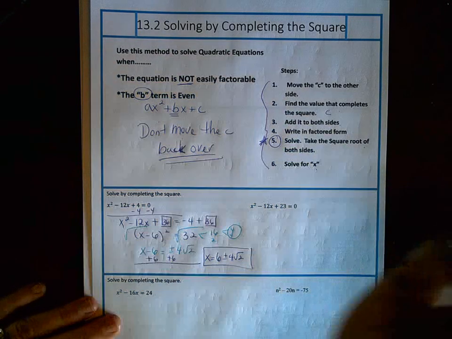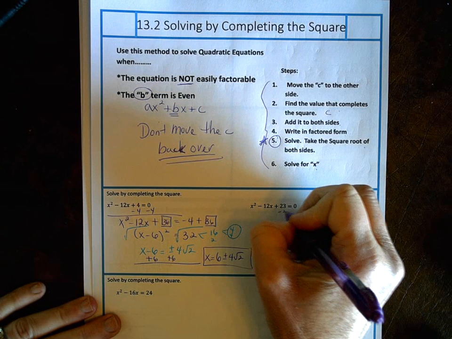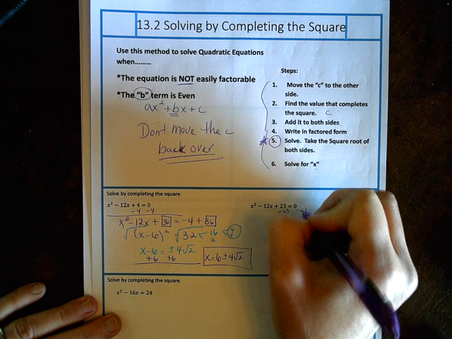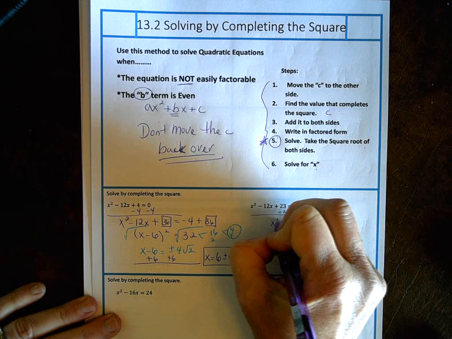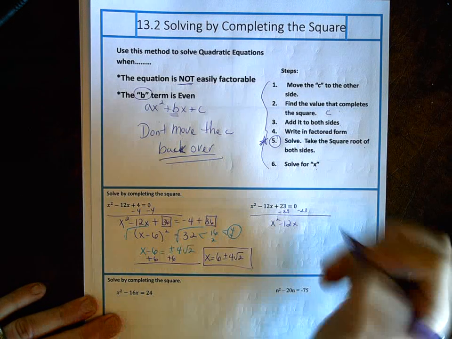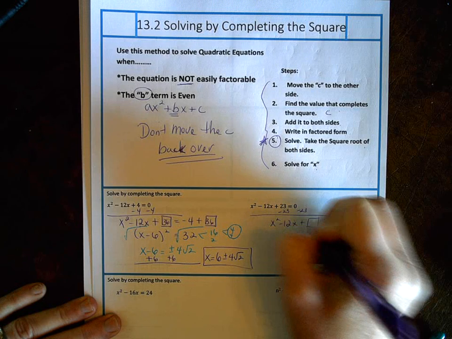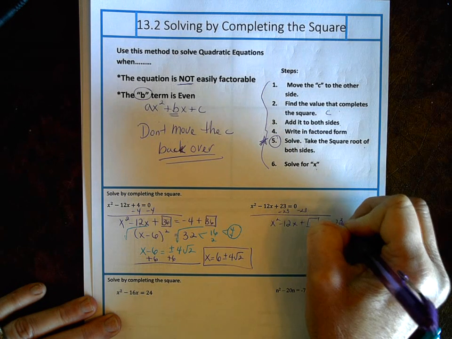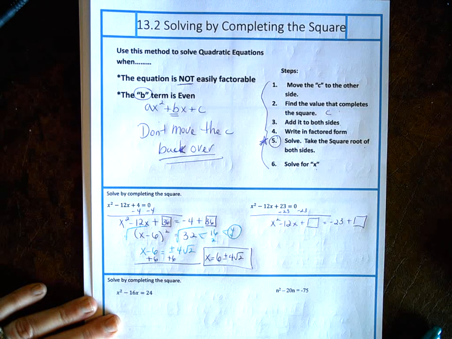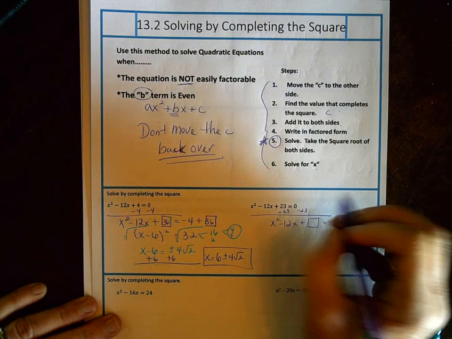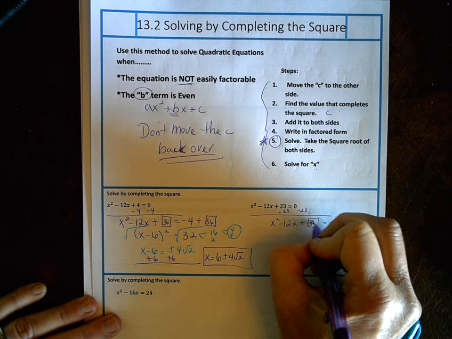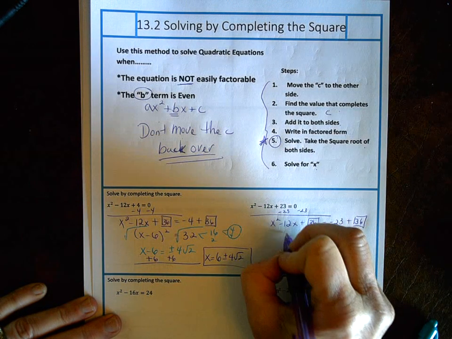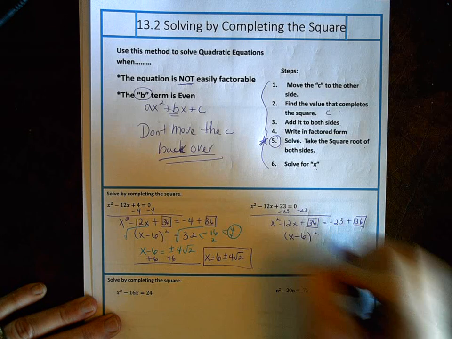Okay, so let's try this on the next one. Same thing. Subtract 23. x squared minus 12x. I'm going to put the square. I don't have to take out a GCF. You notice, like those last ones on 13.1. Half of 12 is 6. 6 squared is 36. Same type of question. Factored on the left-hand side exactly the same.